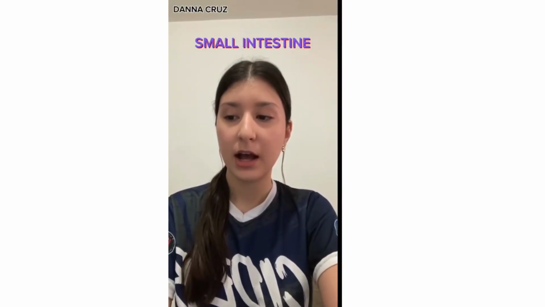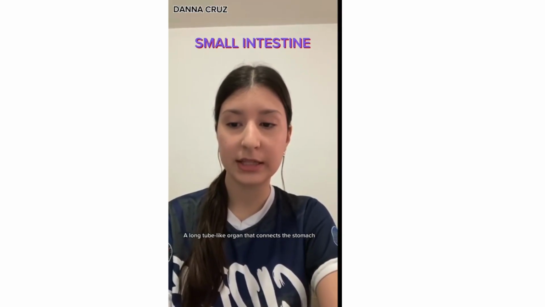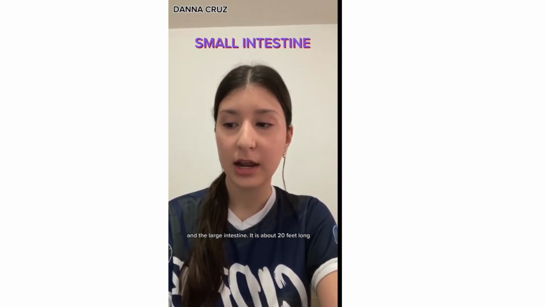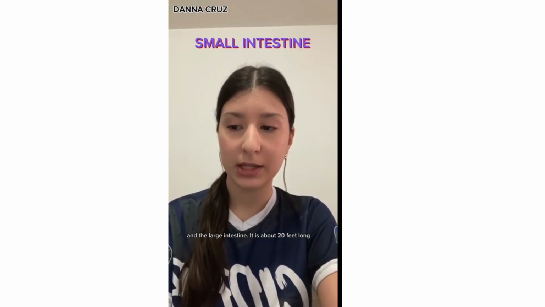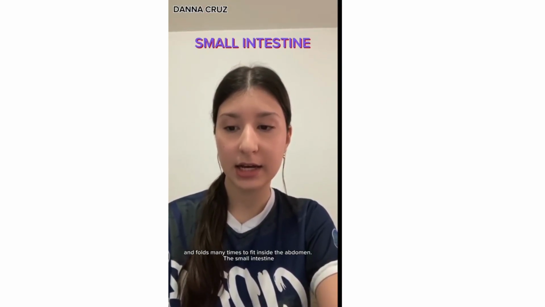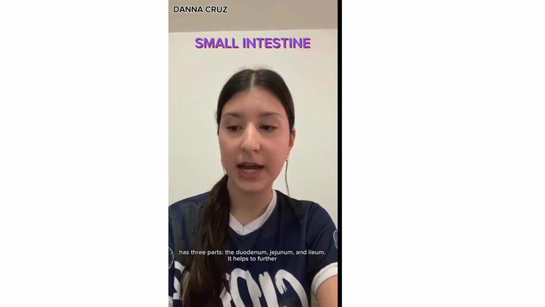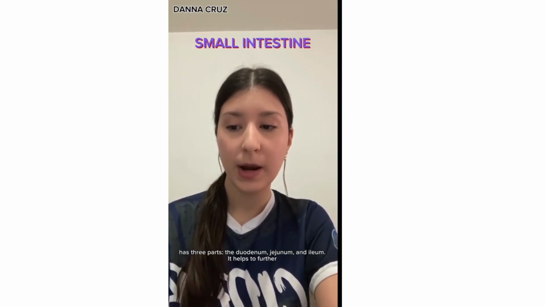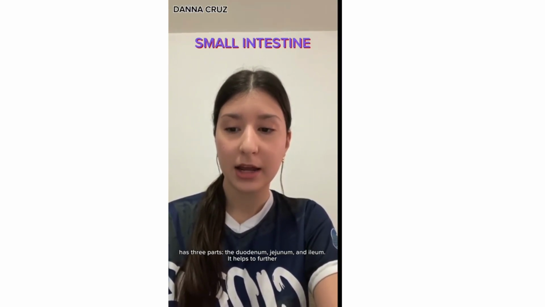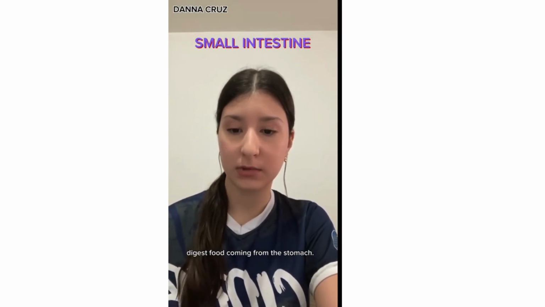Small intestine, a large tube-like organ that connects the stomach and the large intestine. It is about 20 feet long and folds many times to fit inside the abdomen. The small intestine has three parts: the duodenum, jejunum, and ileum. It helps to further digest food coming from the stomach.